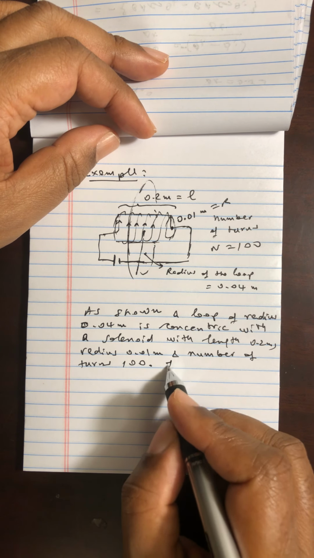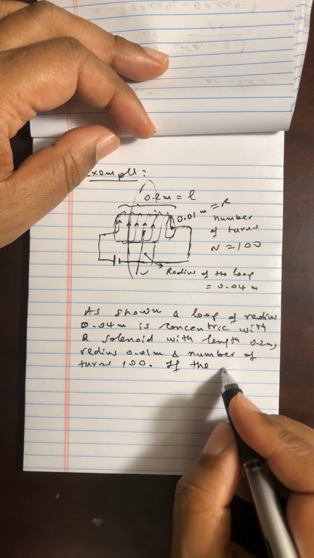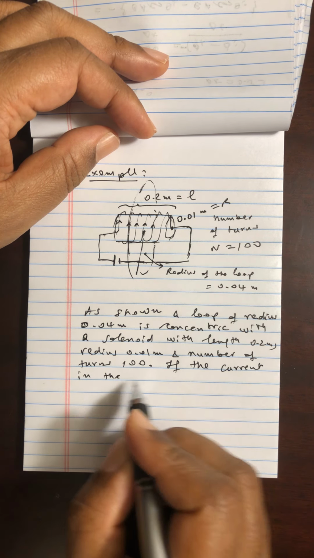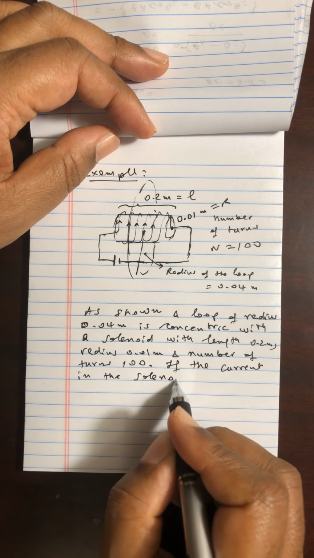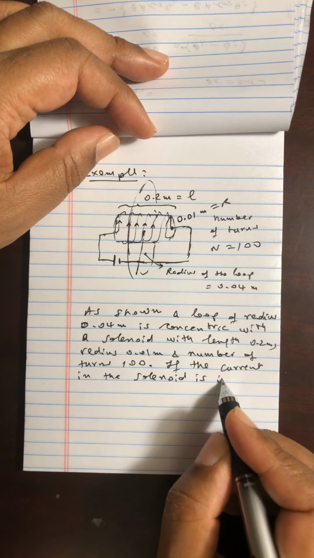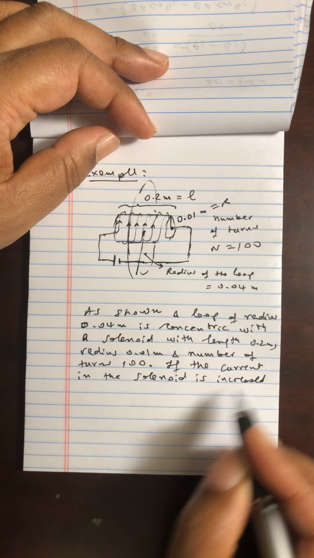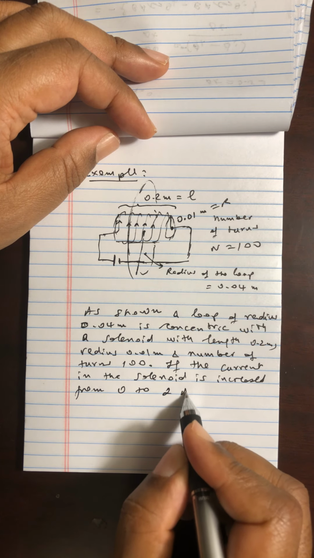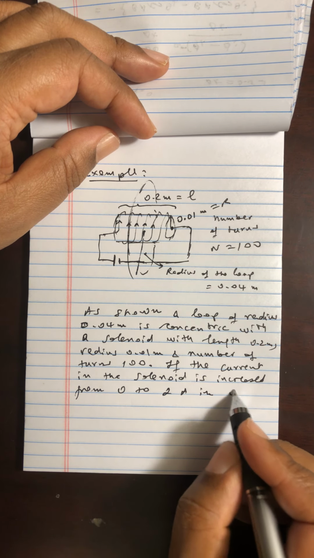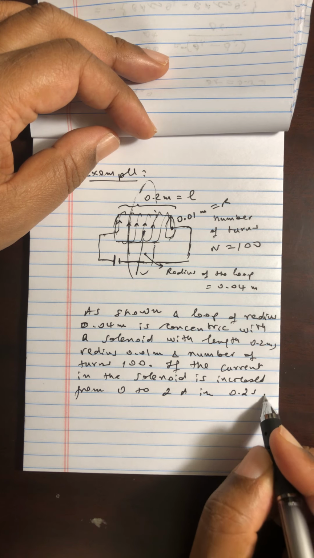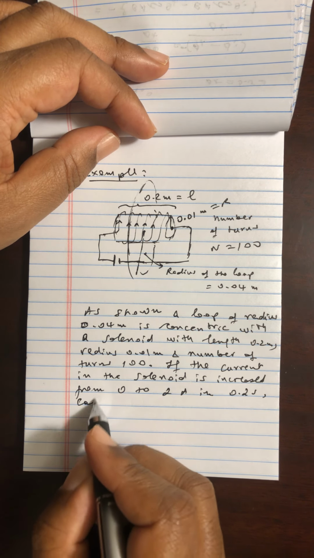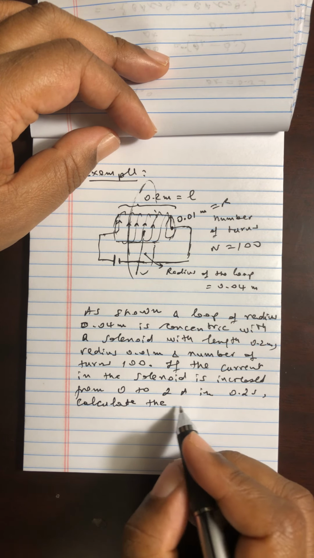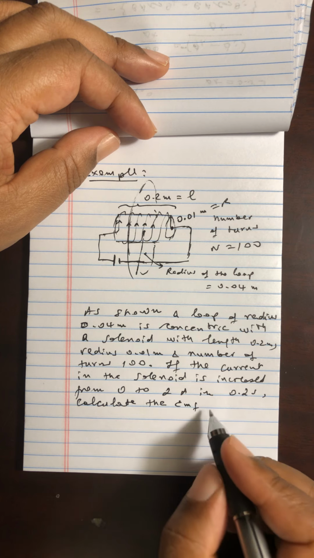Now the question is, if the current in the solenoid is increased, let's say from 0 to 2 amps, in 0.2 seconds, calculate the EMF induced on the loop.